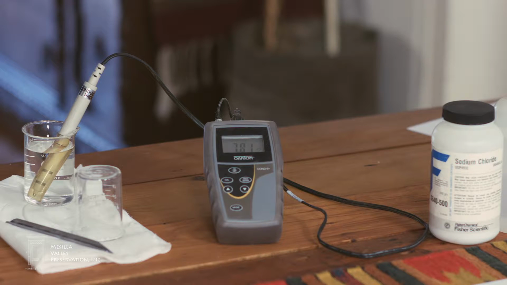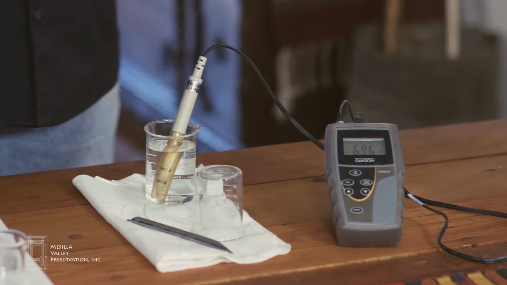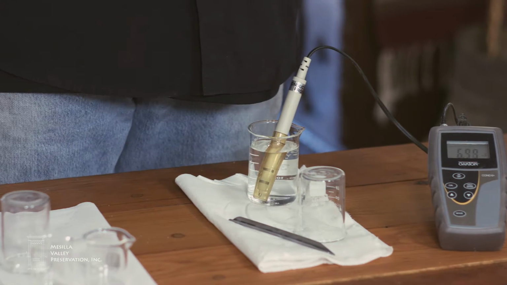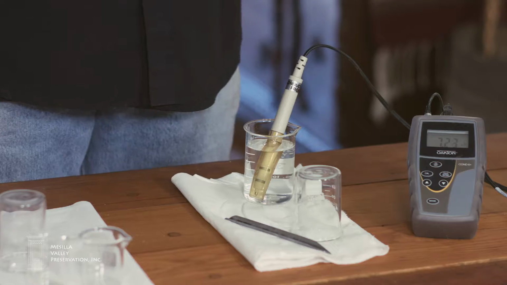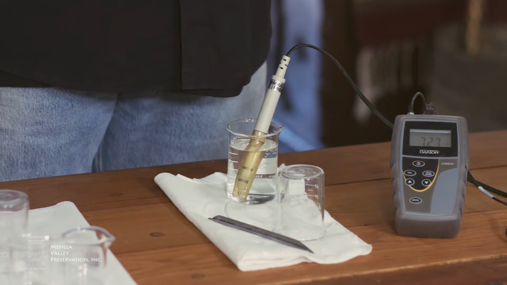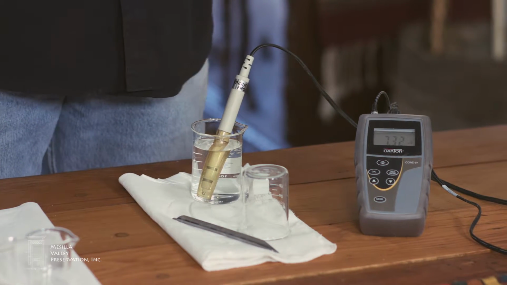Turning the meter on, it goes through its startup cycle. And upon completion of the startup cycle, we'll get a reading for the solution that we have the probe contained in at the moment. This is distilled water. Consequently, the conductivity of distilled water is very low. It doesn't have a lot of ions in it that will transport electricity through the solution. So we see that there's a reading of about 7 microsiemens, where a microsiemen is 1/1,000,000th of the unit Siemen.